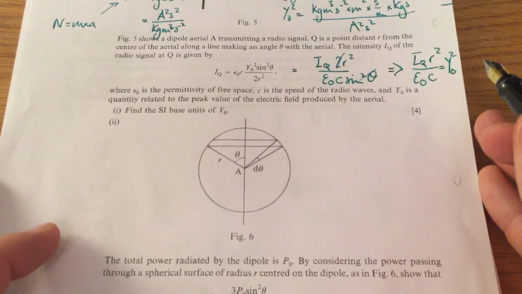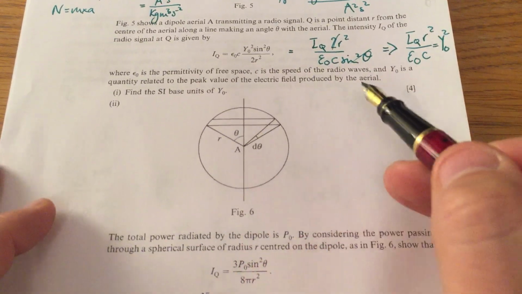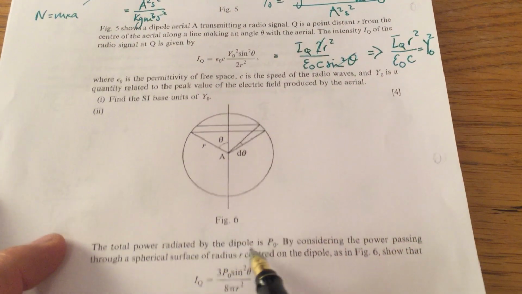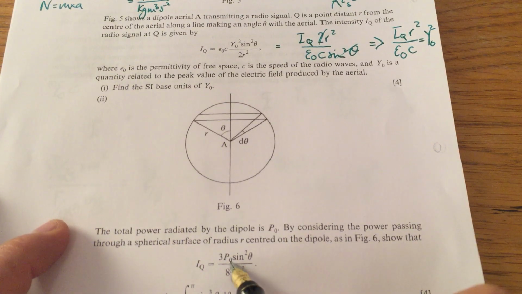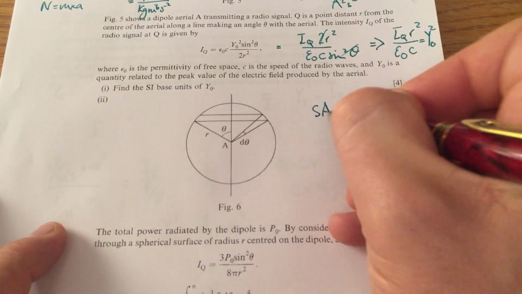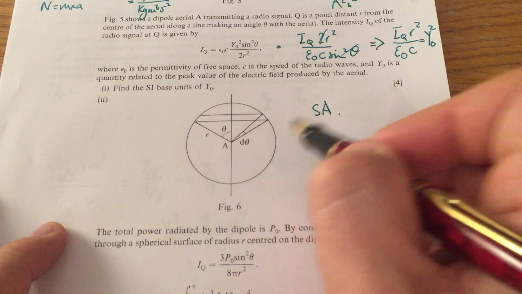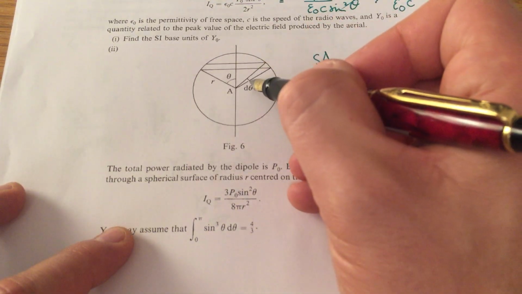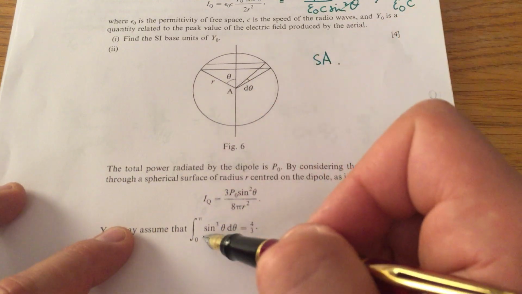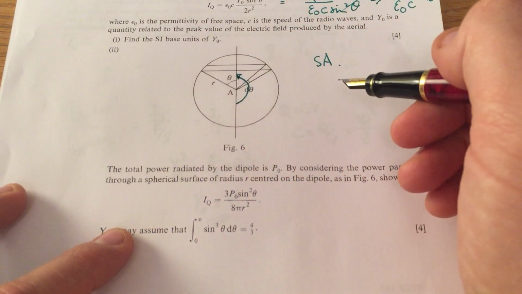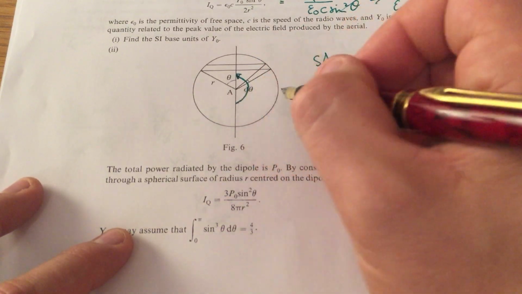Next bit asks for us to look at this situation here from the dipole and then work out the total power radiated, P naught, and use that to work out what I Q is. So we're looking for the total power, we're looking for the whole of that surface area. And how are we going to get there? It gives us a wonderful integral with respect to theta, from 0 to pi, so it's only looking for us to move from one point to the next point and integrate up over there. But we're looking to find the surface area from this.